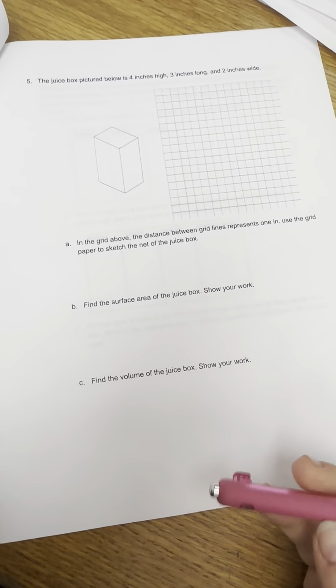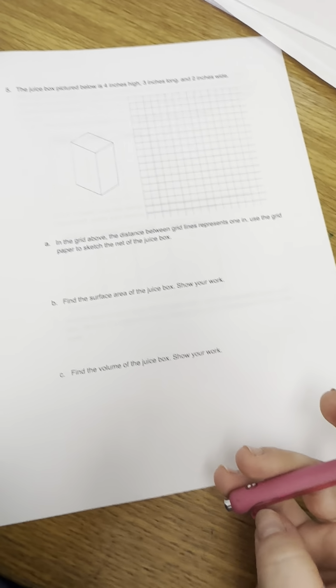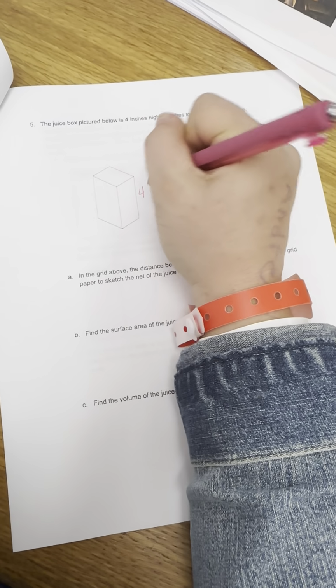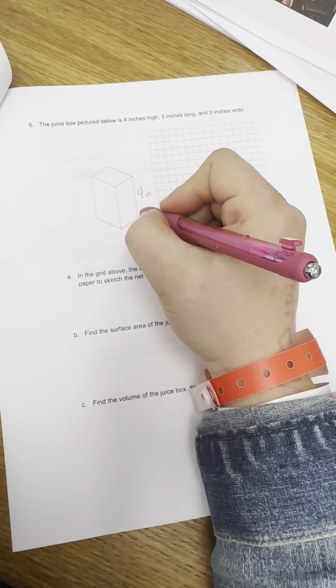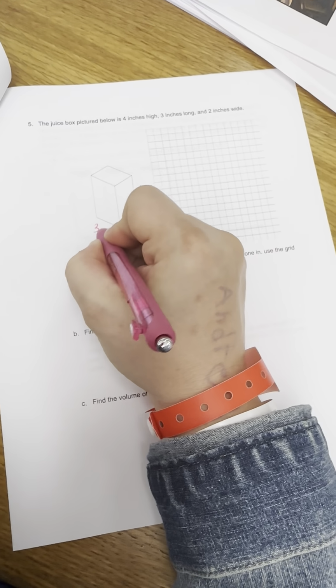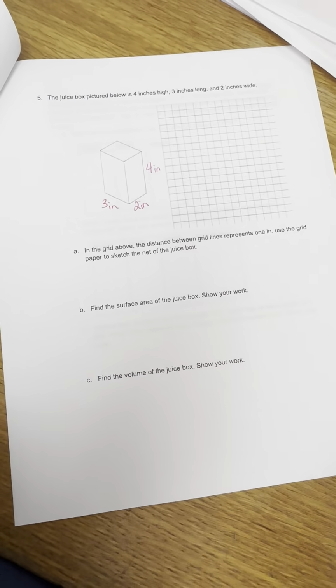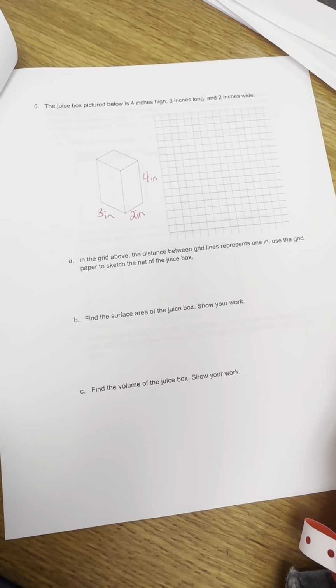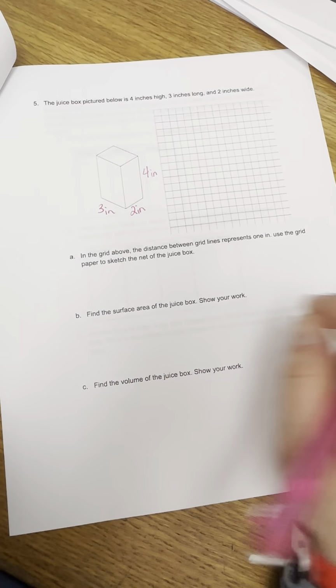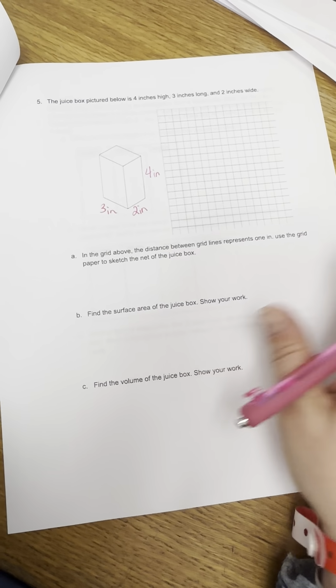All right, the juice box pictured below is 4 inches high, 3 inches long, and 2 inches wide. So this section right here is 4 inches. This section here is 3 inches, and this section here is 2 inches. In the grid above, the distance between grid lines represents 1 inch. Use the grid paper to sketch the net of the juice box.